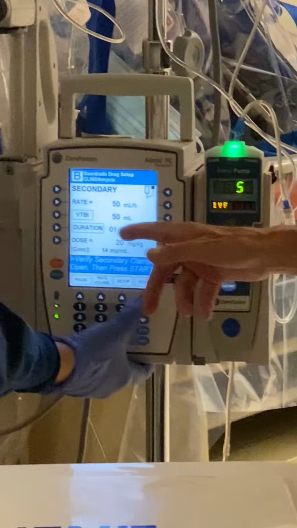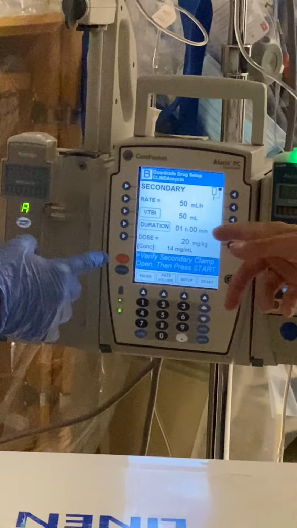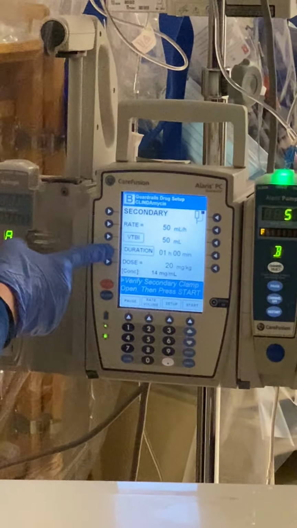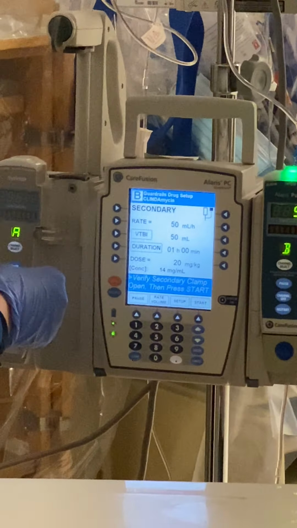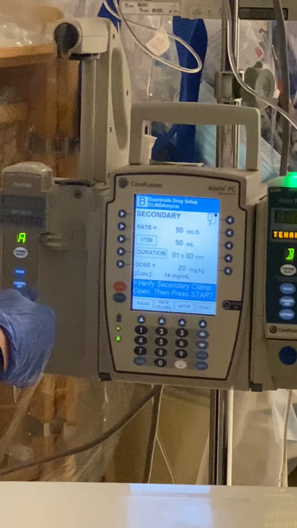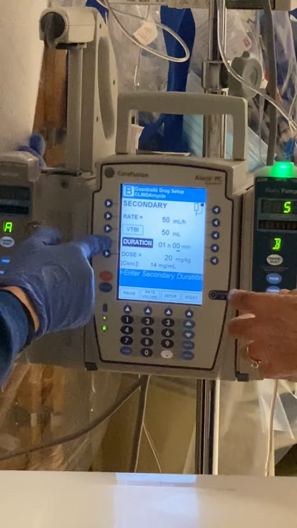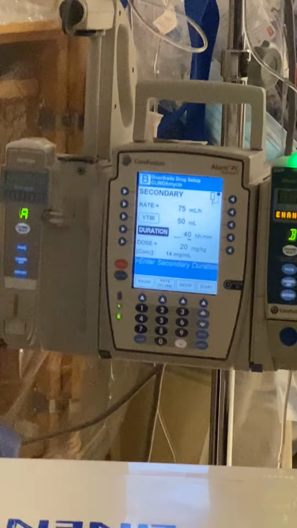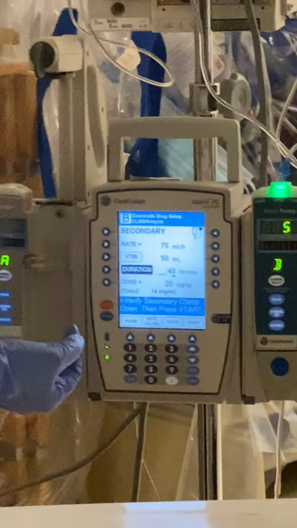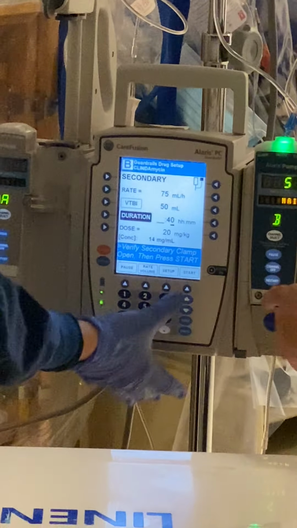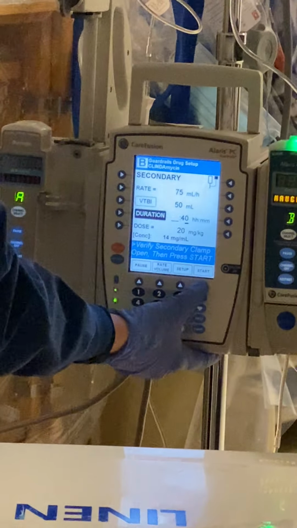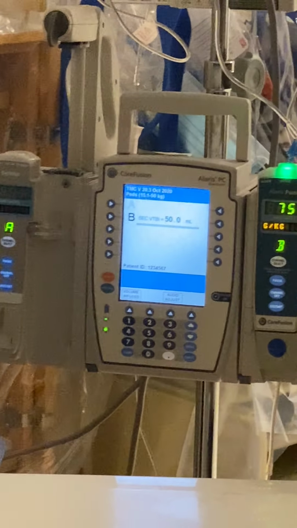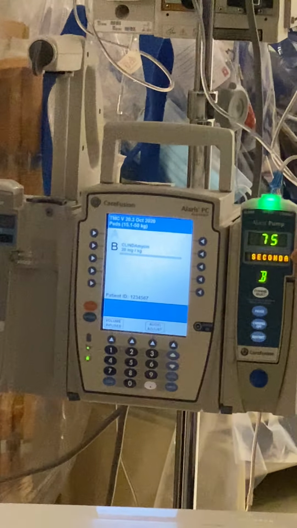Now this one says it's going to infuse over an hour. What does your order say? 40 minutes. Okay, sometimes they'll match, sometimes they won't. So hit duration and then hit 40. But you need to recognize that because it's got to match the rate that you told us it was going to infuse. 75. So 40 minutes, okay. If you hit start, it's going to say 75 milliliters per hour, which is the rate that you all calculated in the med room, which is awesome.